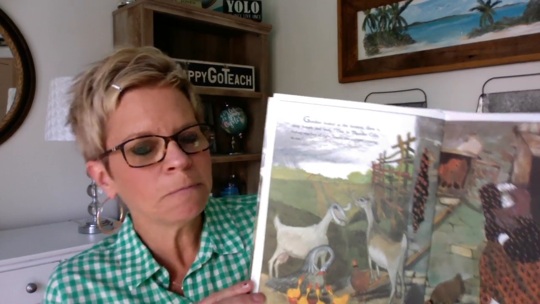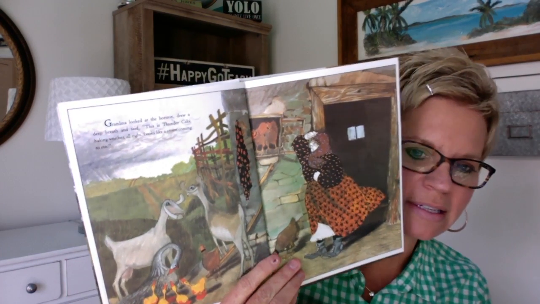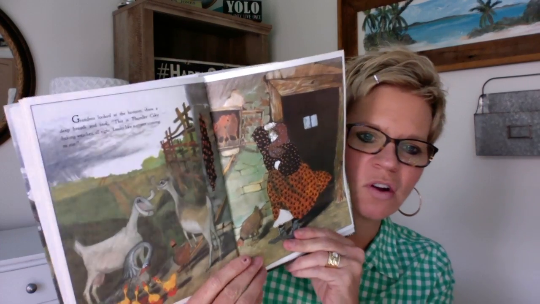On this page right here, it says, "Grandma looked at the horizon, drew a deep breath, and said, this is thunder cake baking weather, all right. Looks like a storm's coming to me." And when you look at the picture, you can see that she's looking off into the horizon. The goats and everything are on the farm there, and we can see the gray clouds and things.